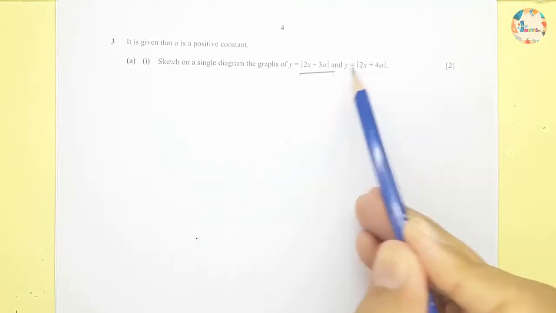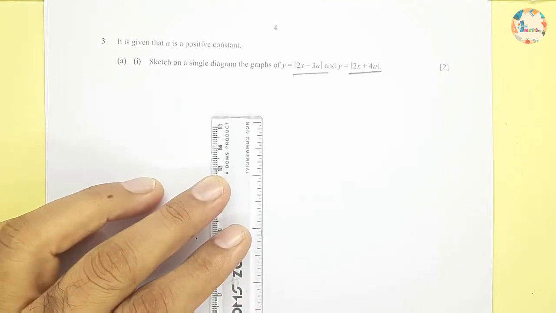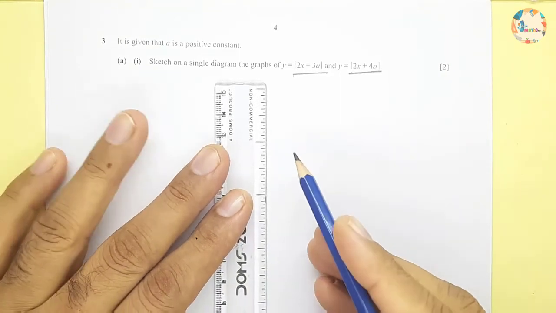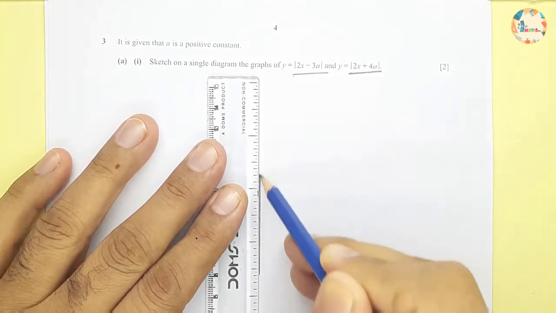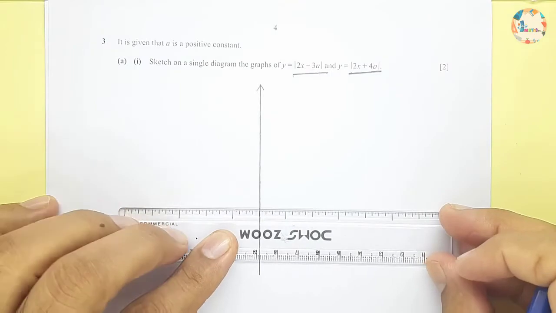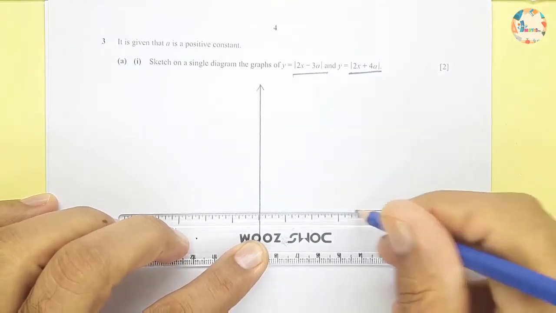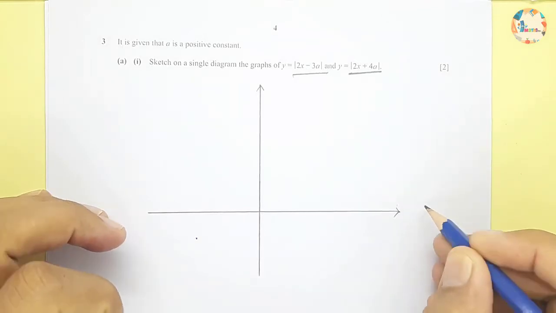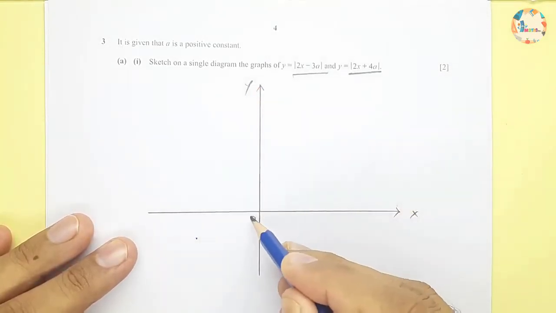Question number 3. It is given that a is a positive constant. Sketch on a single diagram the graph of y equals mod 2x minus 3a and y equals mod x plus 4a. To sketch these curves, first of all, we will draw a coordinate axis. We can take this as the y-axis, and this side as the x-axis. So this is our x-axis, this is the y-axis, this is the origin.